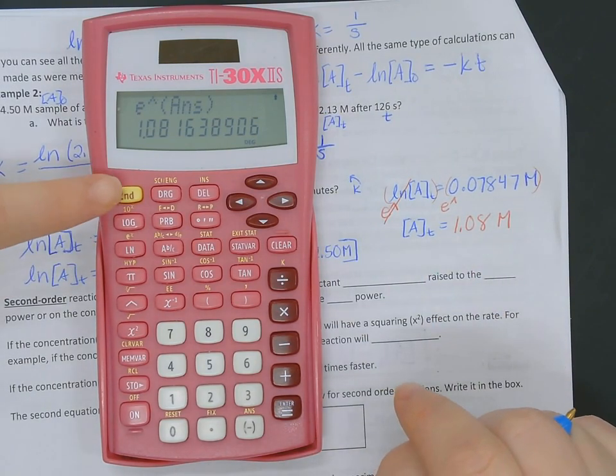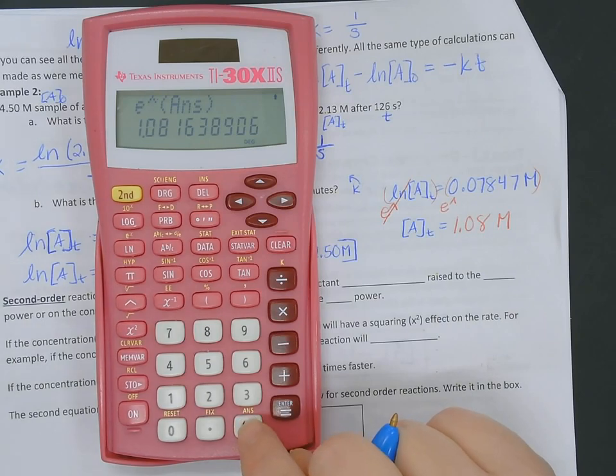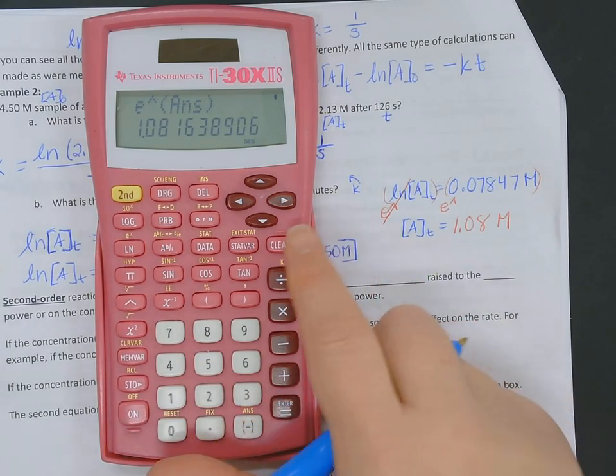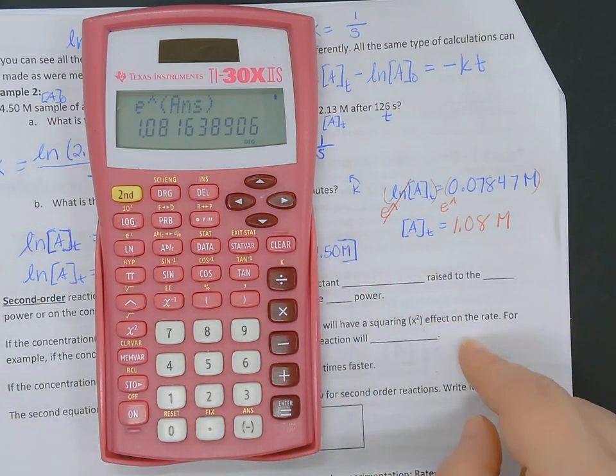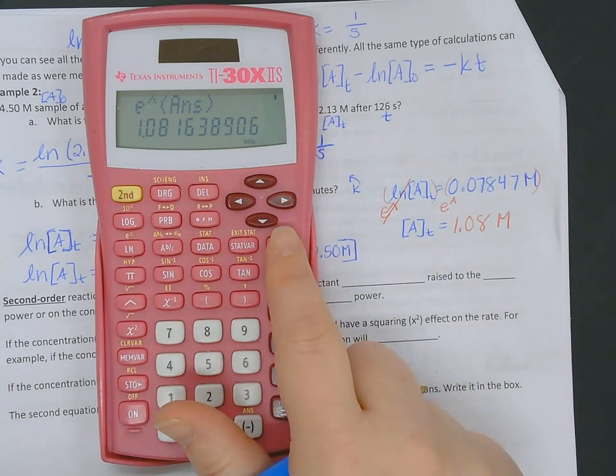Okay, so again, I'm hitting second, e, second, and then this negative button, which has A and S, that's for answer, so it puts in your previous answer. So that's how we undo a natural log, okay? We're doing the opposite there. So that's a little skill. Play with your calculator, try it out.